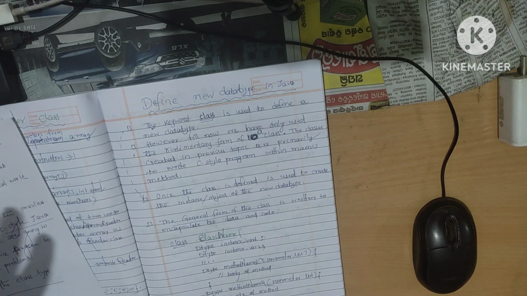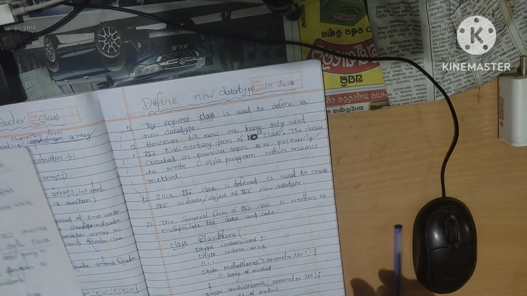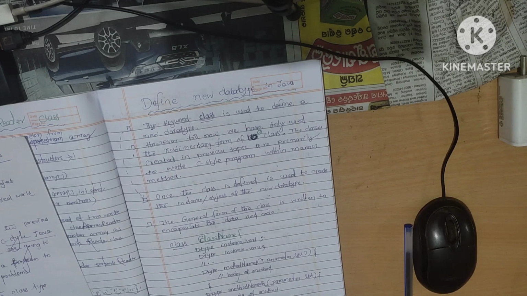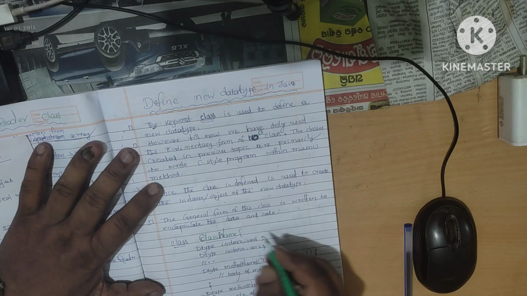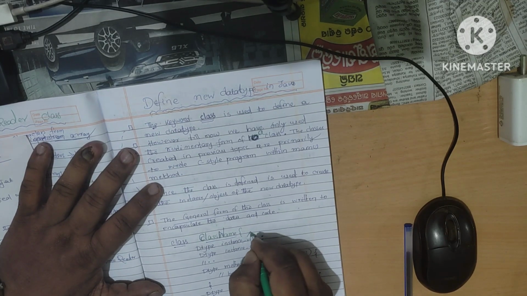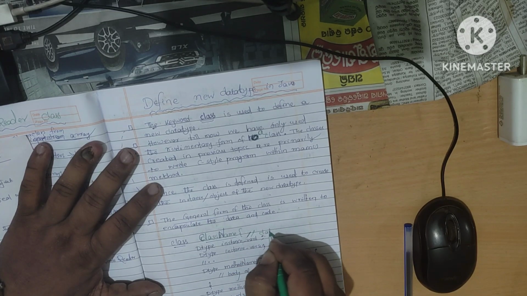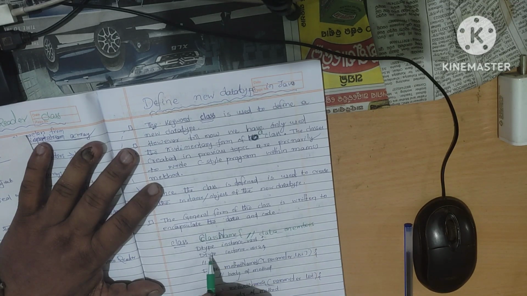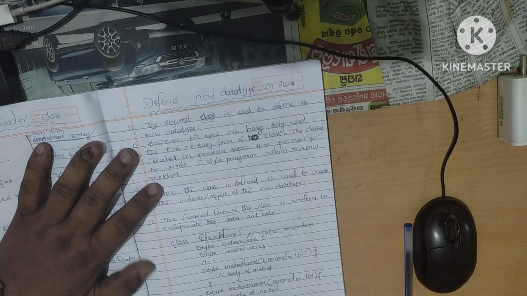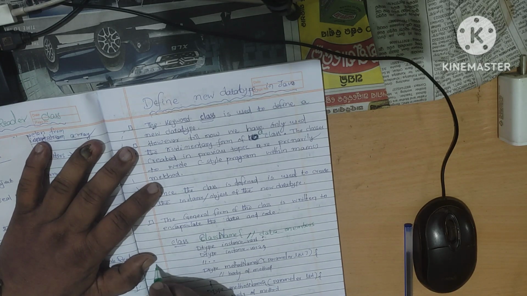Initially we write the data members. The syntax of a data member is the data type and the name of the instance variable. Again I repeat, it is an instance variable.